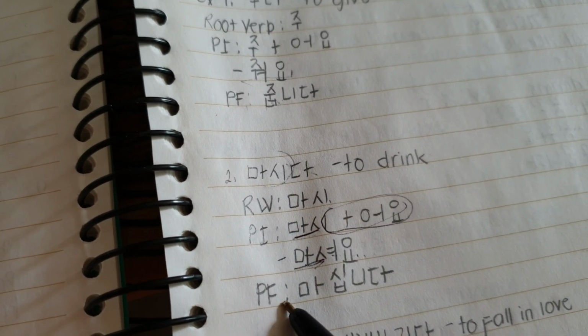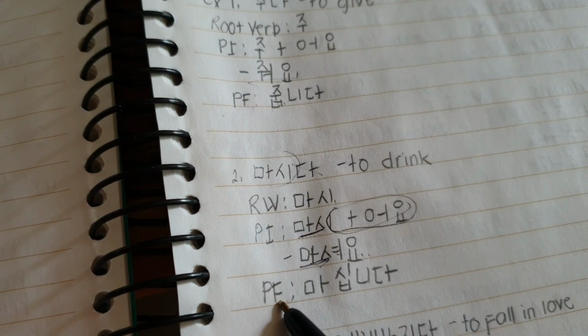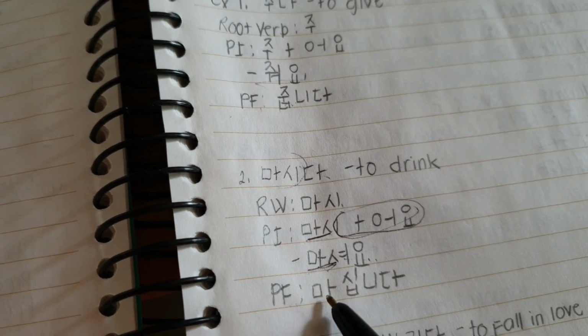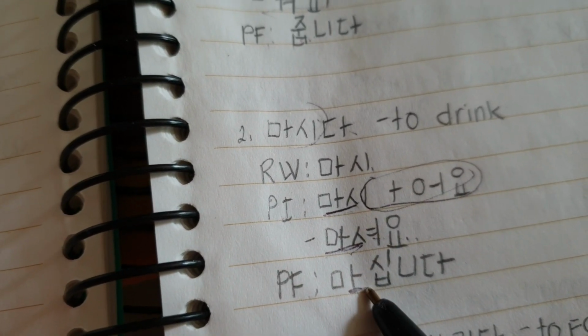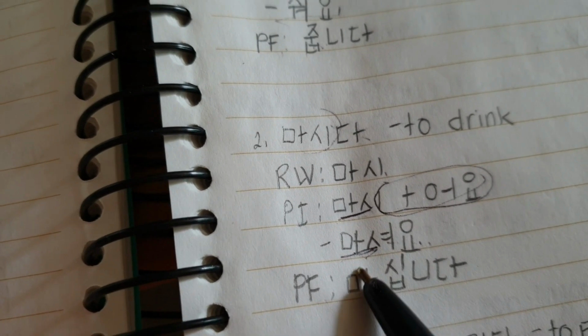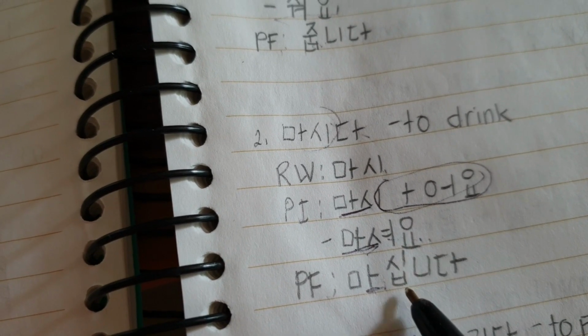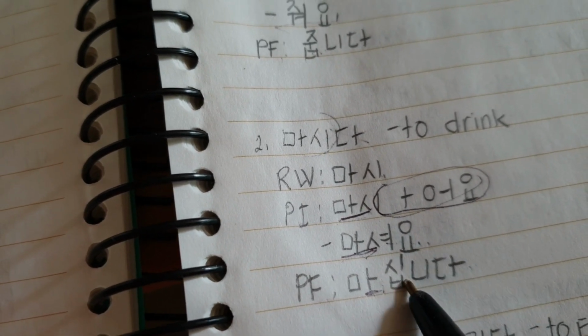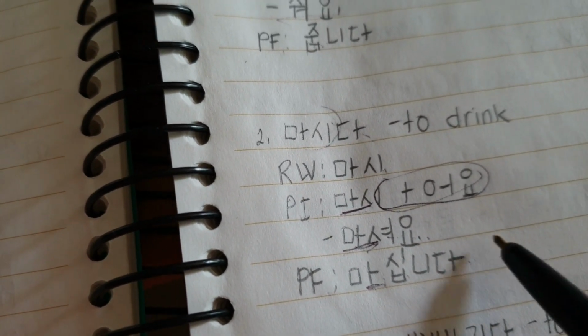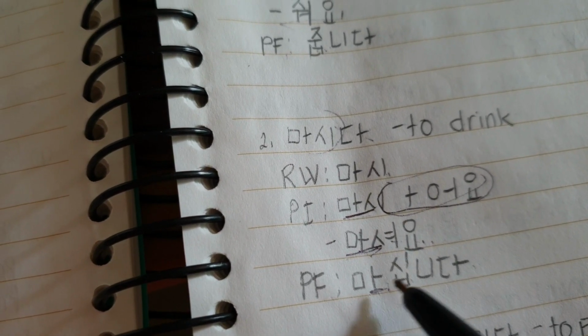Then the rules will just be the same for present formal. Because it ends with vowel, you're just gonna add the root word. It ends with vowel, so you're just gonna add 비입니다. 마십니다. But this would be read as M. 마십니다.